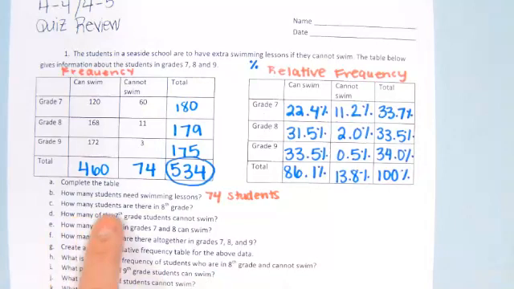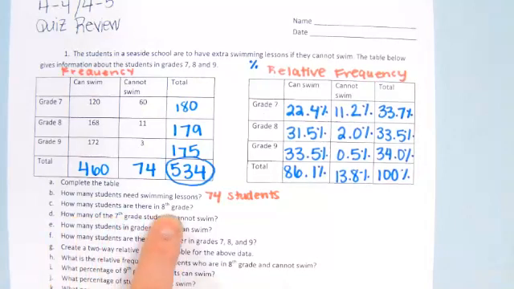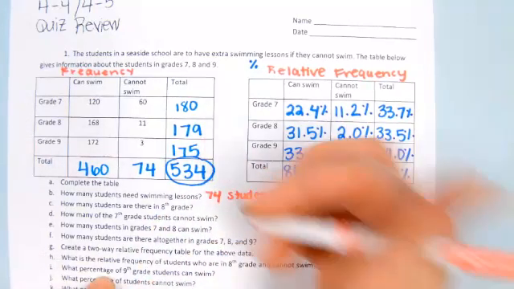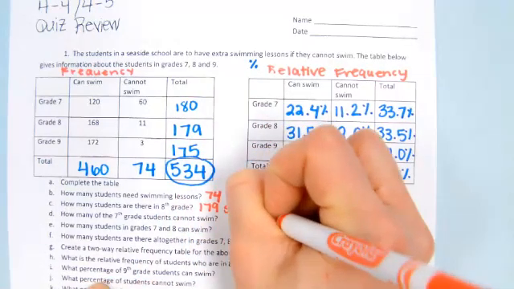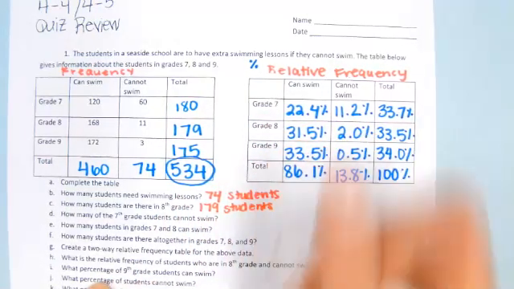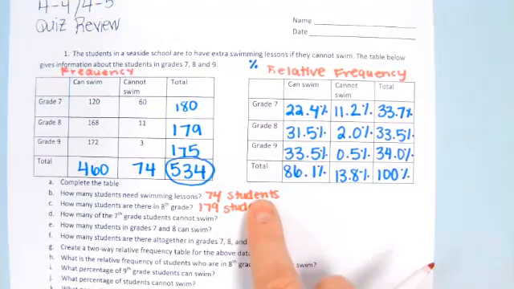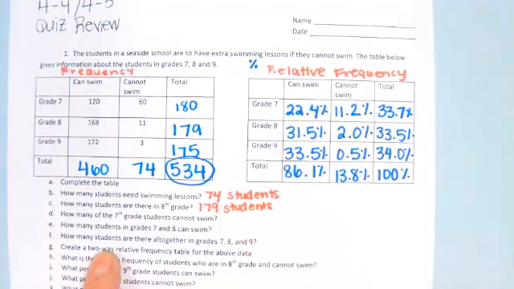Okay. How many students are there in the 8th grade? Go, Mayana. Yeah, okay. 179, right? So that's the total students in the 8th grade, 179 students. Okay, now I'm going to skip down because these are all for the frequency table. So that it doesn't go till part G that says create the two-way relative frequency table.